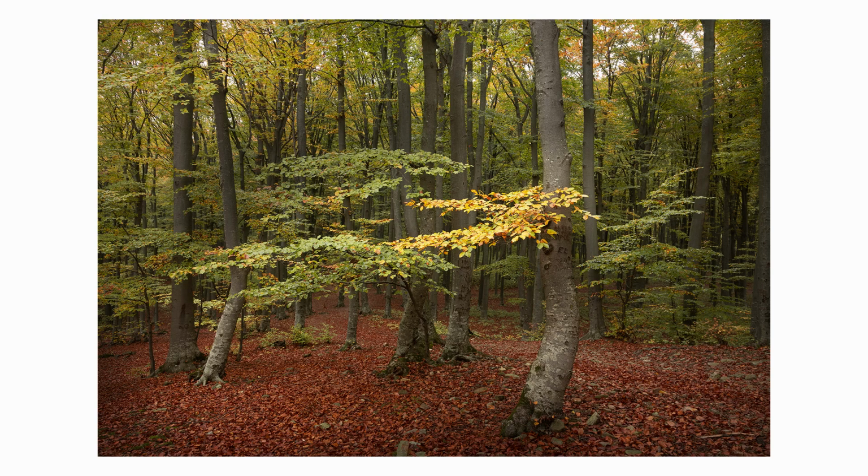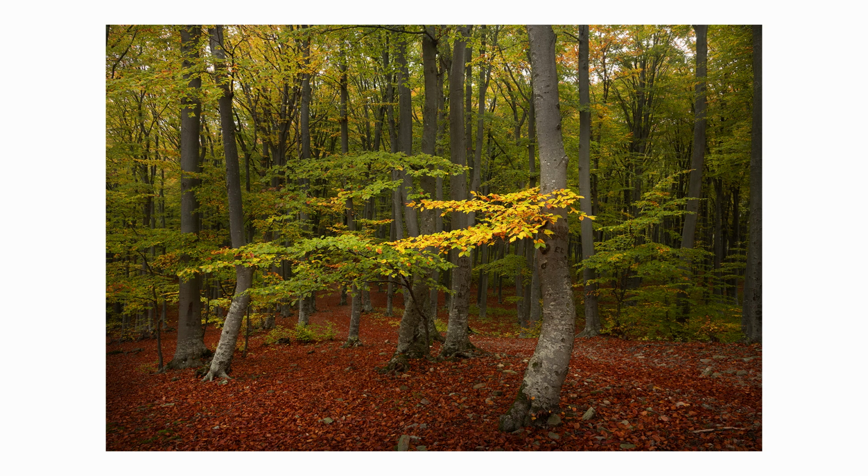I received a question about using the polarizer inside the forest on a day like this, when the light is flat, when it's cloudy. And just to prove my point, I don't want to talk about the reasons. I just want to show you the reasons. So this is the photo without polarizer, and this is the photo with the polarizer. So you just make your own decisions.